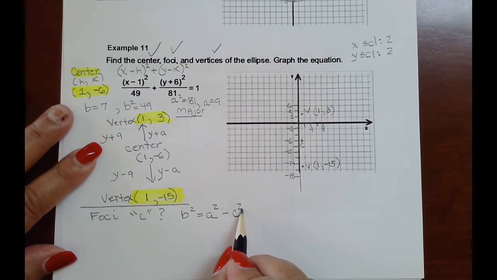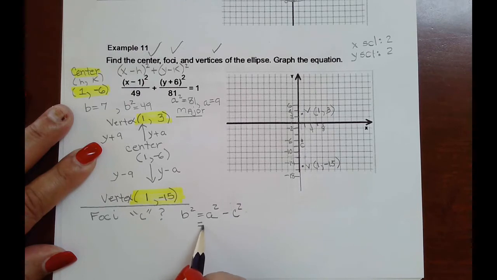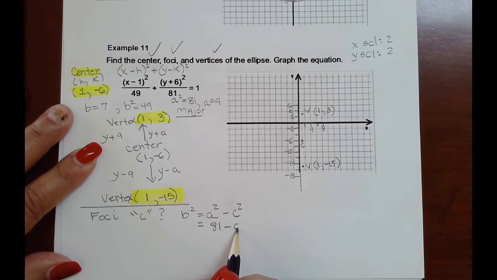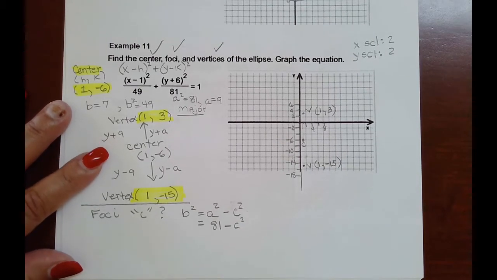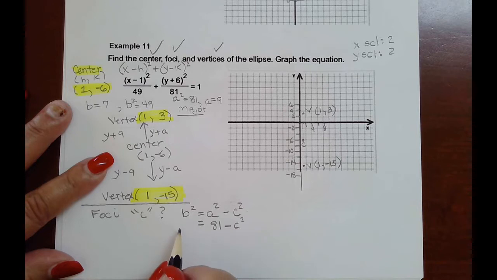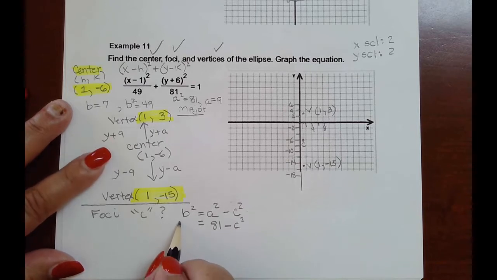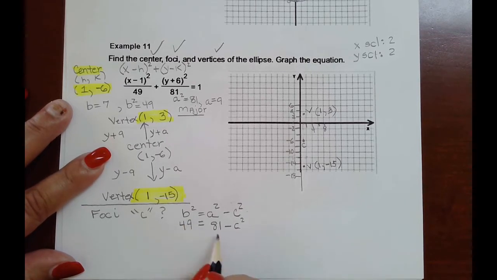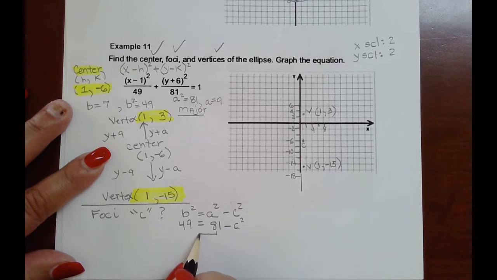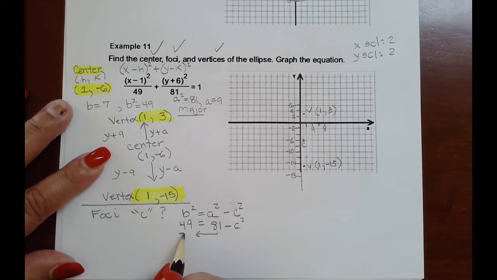Okay, so let's see. My A squared value was 81. We don't know the C squared value yet, but want to know it so that we can move to the foci. And then B squared value was 49. So we'd be bringing this 81 over here, at which point it would be negative 81.